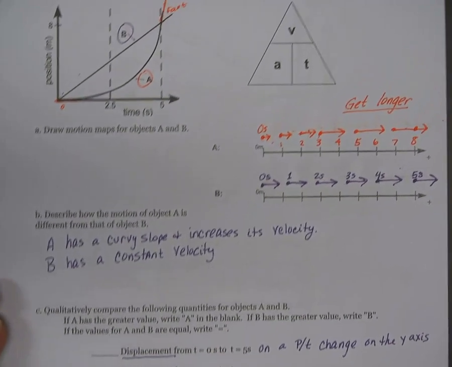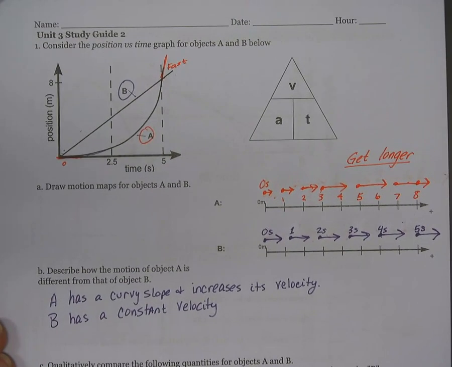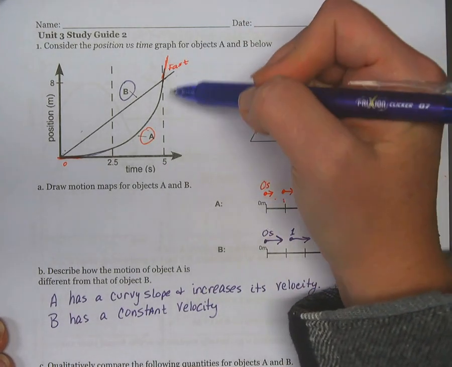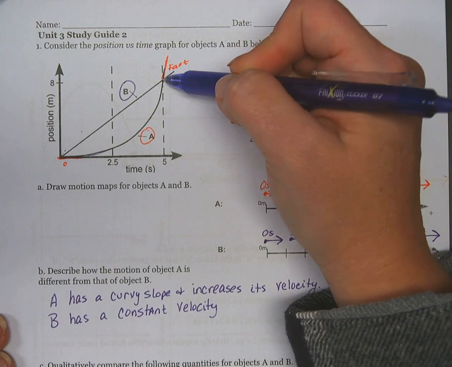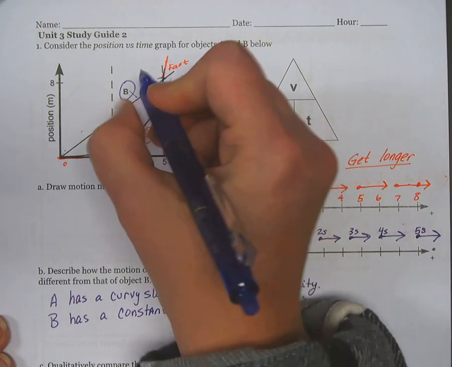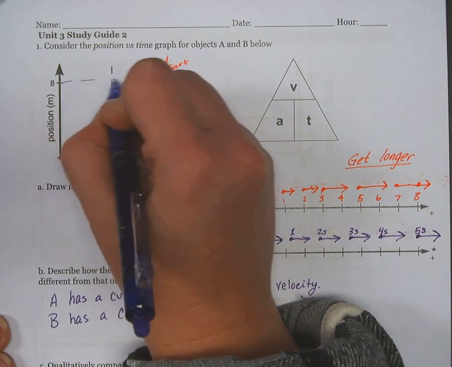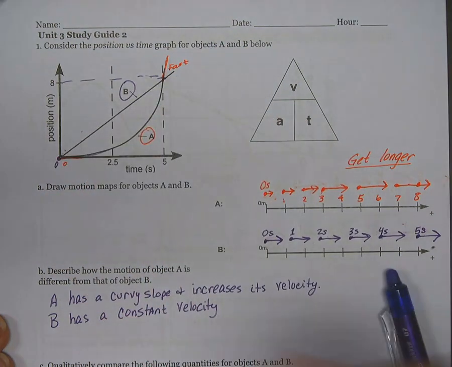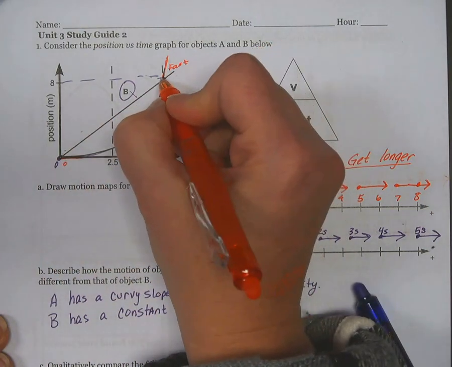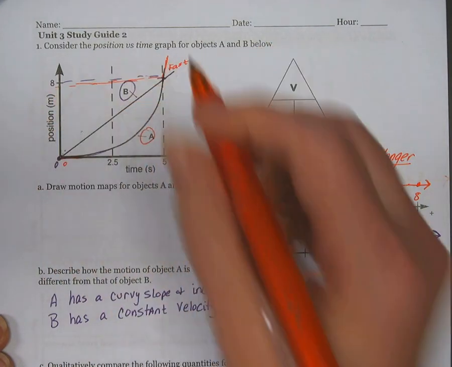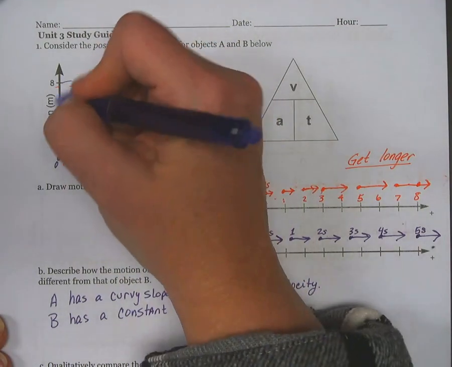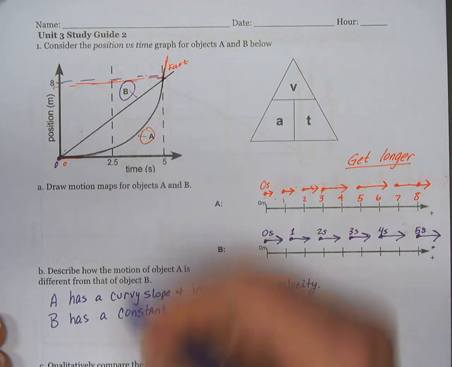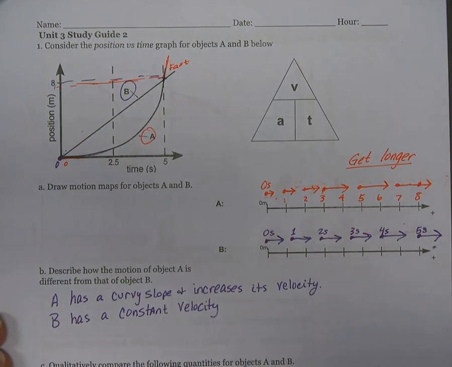So if you're looking up here, who has the bigger change on the y axis up to 5 seconds? So here's my 5-second mark up here. B starts at 0 and ends at 8. A also starts at 0 and it also ends at 8. So they have the same change on the y-axis, same change. So they are in fact equal.